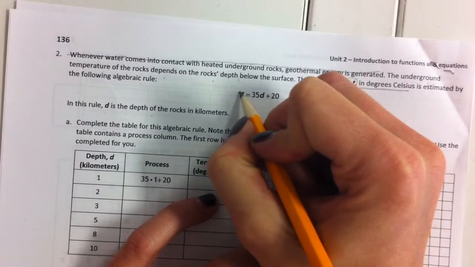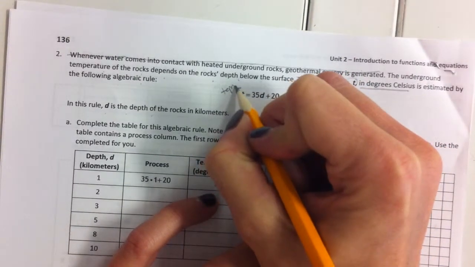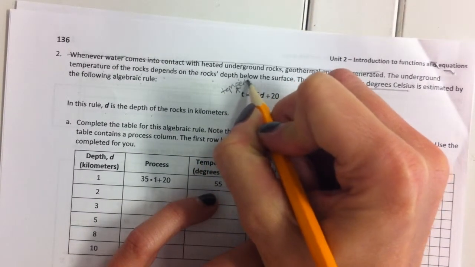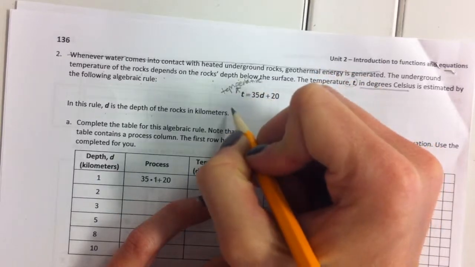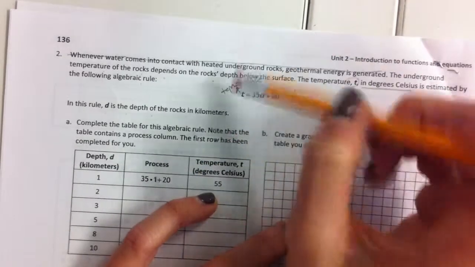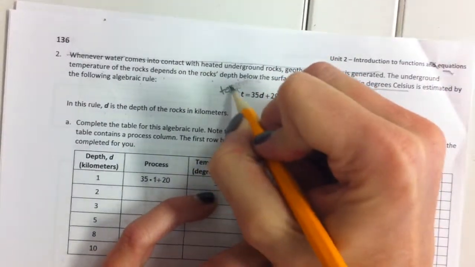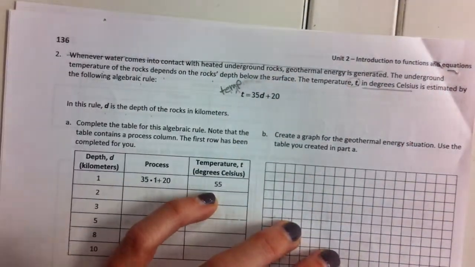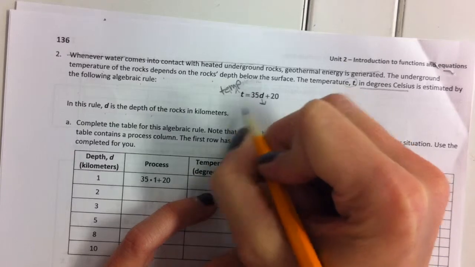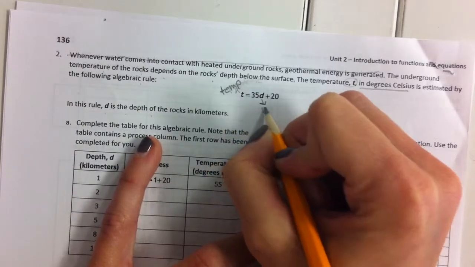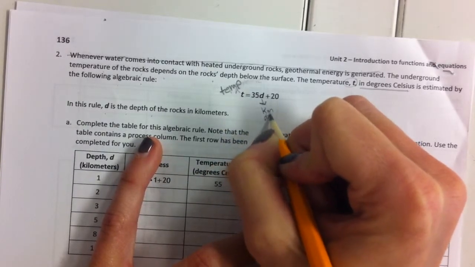So let's break this down. T is my temperature. Temperature, you know I can't spell. When in doubt, shorten it, temp. D was the depth in kilometers, so kilometers deep.